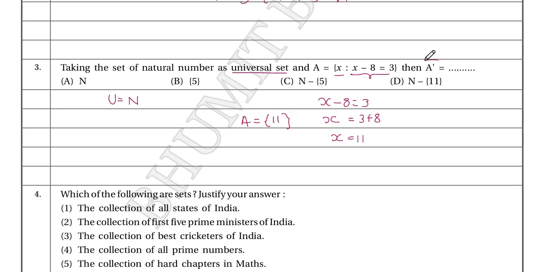Now what is the question? A complement. So what is A complement? A complement means universal set difference A. It means remove the elements of set A, and whatever is remaining is our A complement. The universal set is the natural numbers, and set A has only one element, 11. So from the natural numbers 1, 2, 3, 4, 5, 6 and so on, we have to remove only one element, 11. So A complement is not the natural numbers, not a singleton, not a difference of 5. It is all the natural numbers except 11. So the correct answer is D. Look at the next question.